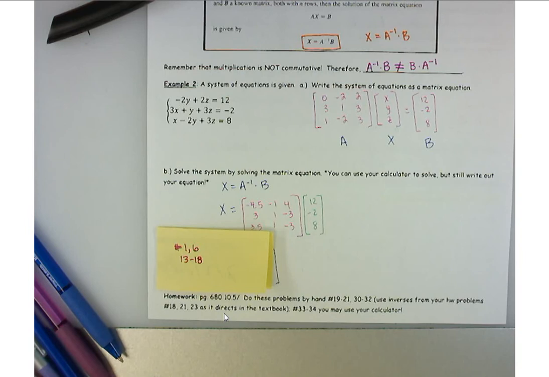And then for 33 and 34, you can use your calculator. All right, so I'm giving you the rest of the time today to start this. And then tomorrow, I'm also going to have you working on this in class. Okay? And then we're going to start reviewing for our chapter 10 test, which is next Thursday.